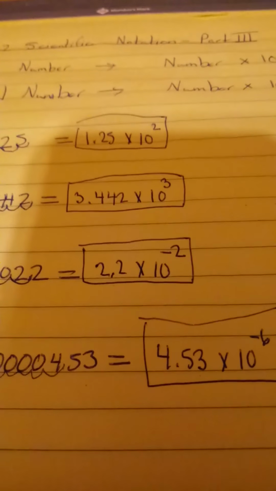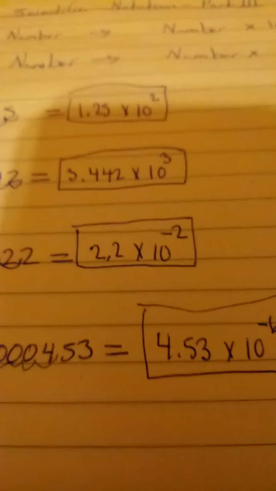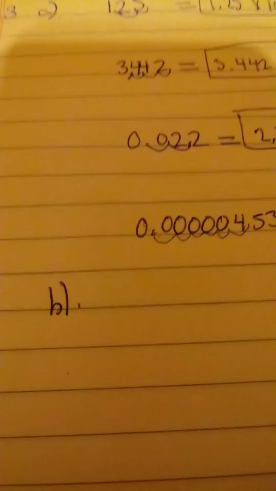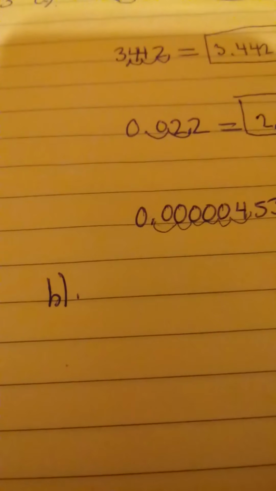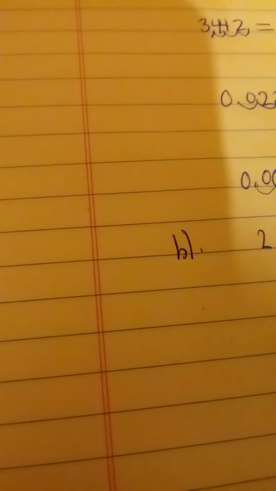All right. Now, part B, in this case, and let me write it down here. They're asking you to write it into standard form. Standard form is just a fancier way of saying you're going to go from scientific to a whole number form. In other words, you're going to go in reverse. So for letter B, they're giving you 2.04 times 10 raised to the third.